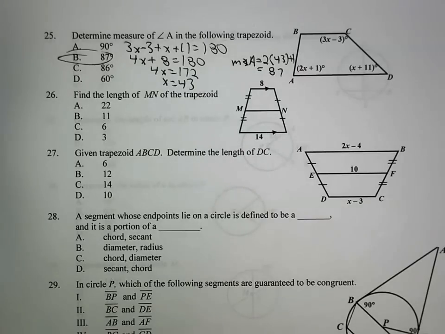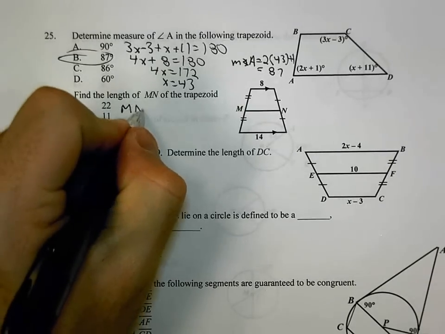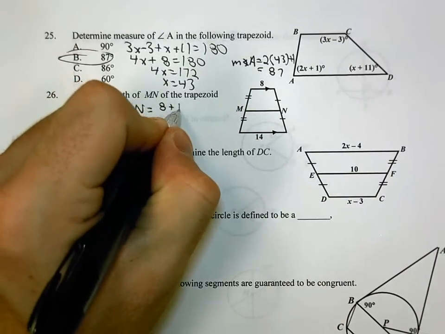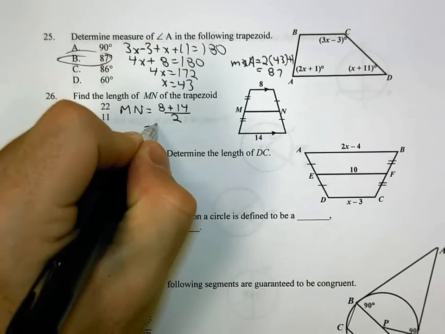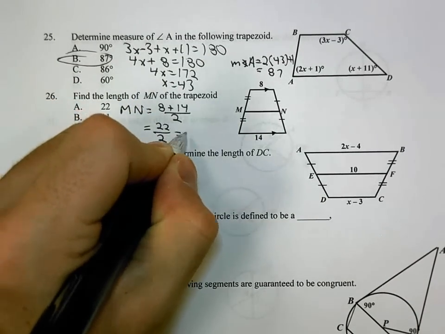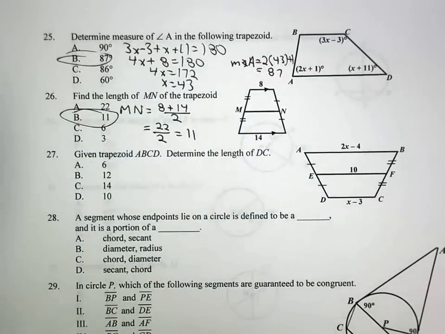For 26, we're looking for the length of MN. That is a midsegment. That is the average of the bases. So for this one, MN is equal to 8 plus 14 over 2. 22 over 2, or 11, is our answer.